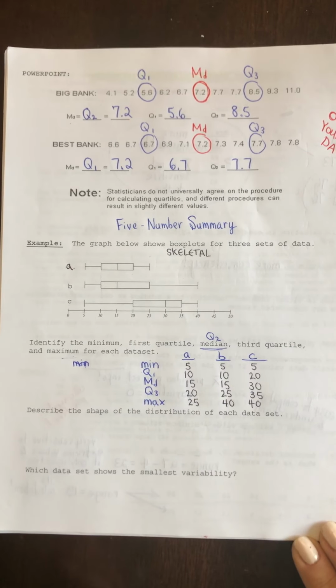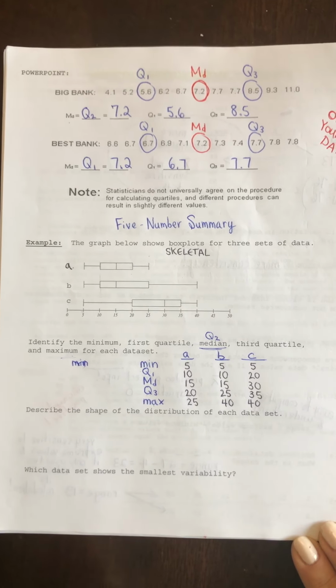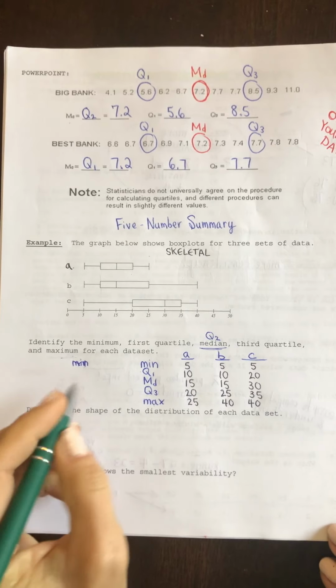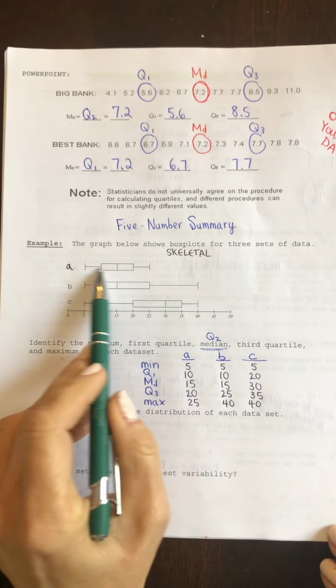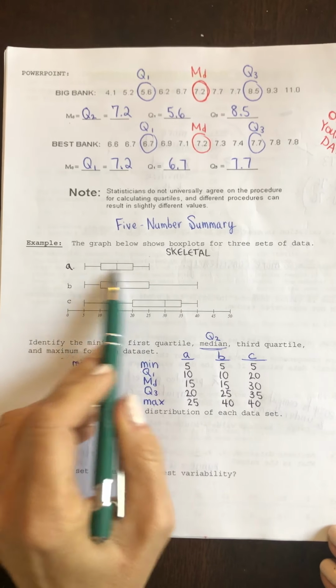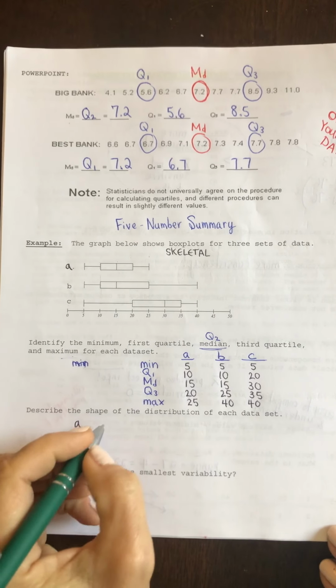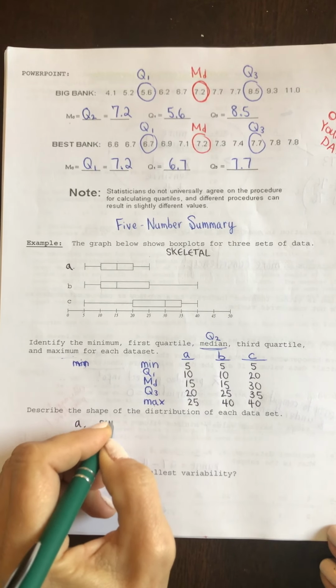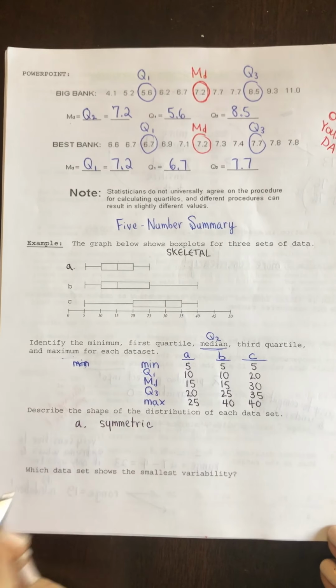Okay? Now it says, describe the shape of the distribution of each data set. So let's go through the first one. For the A data set, hopefully you can see here that the median's right in the middle of the data set, and everything looks very, very symmetric around the median, okay? So in this set, the data set is going to be symmetric, okay?